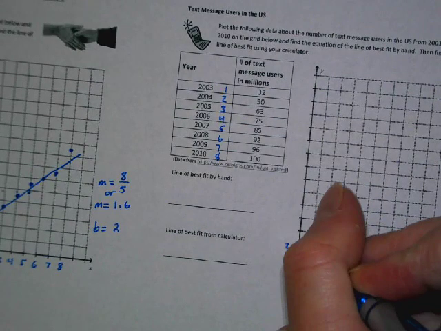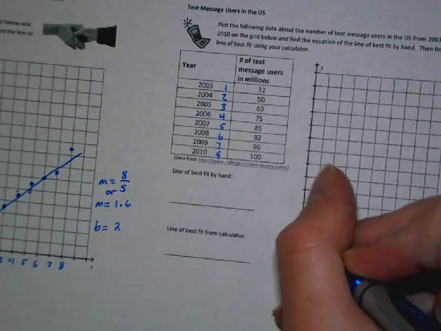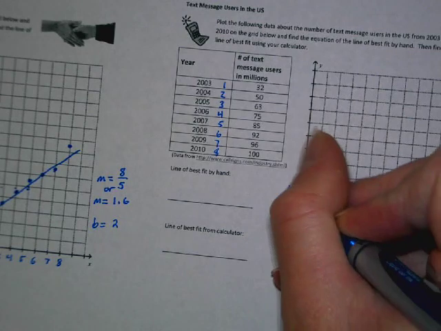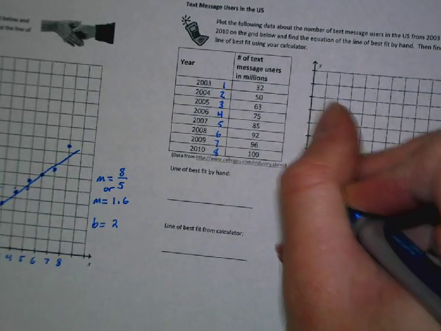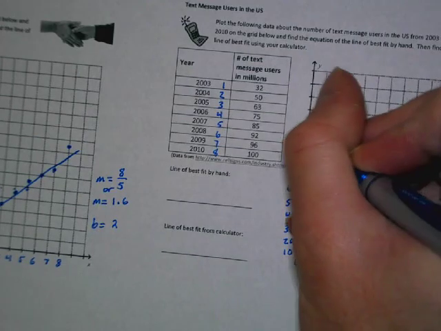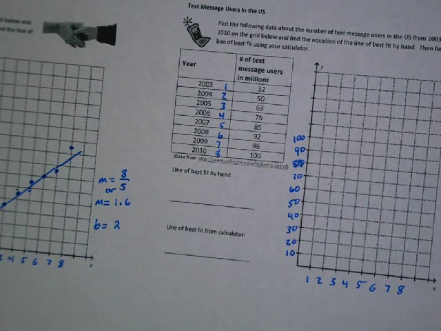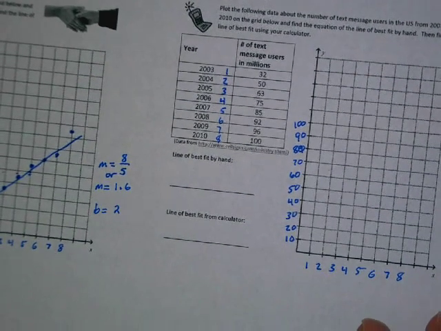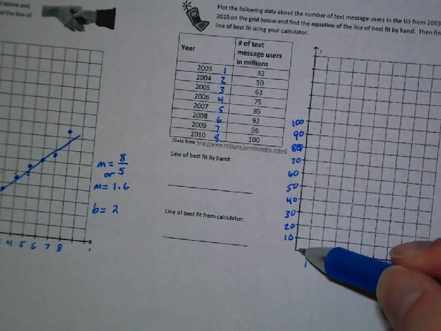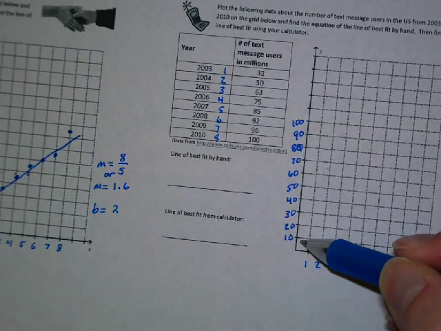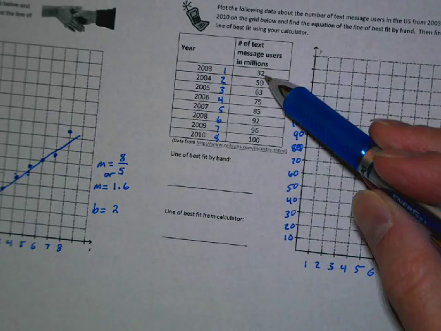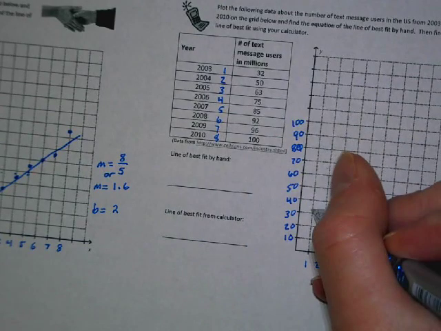You can count by different than that, but it makes it easier if you count by something like 5s or 10s. So 10, 20, 30, 40, 50, 60, 70, 80, 90, and 100. So obviously now when you're graphing your points, we have 10 units between here and here. So it's going to be just putting it as close as possible to where it should be.